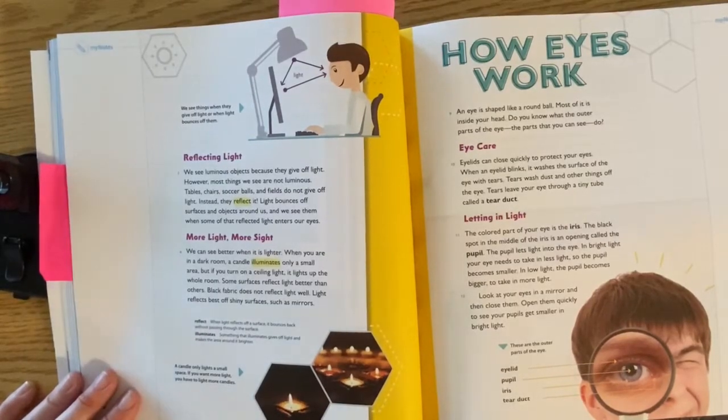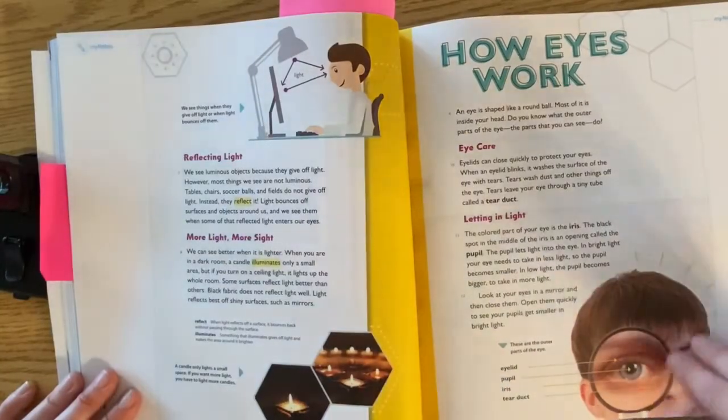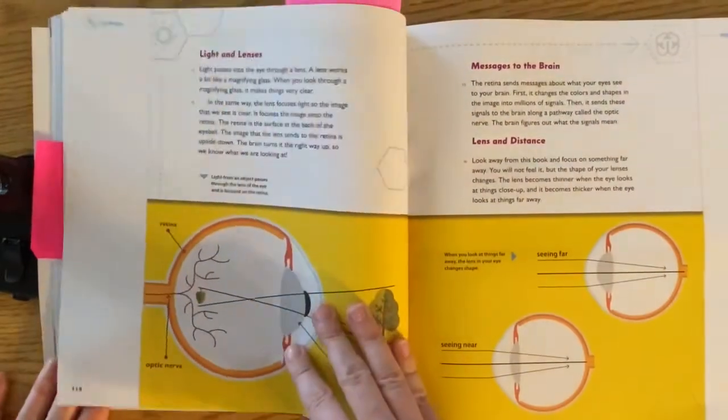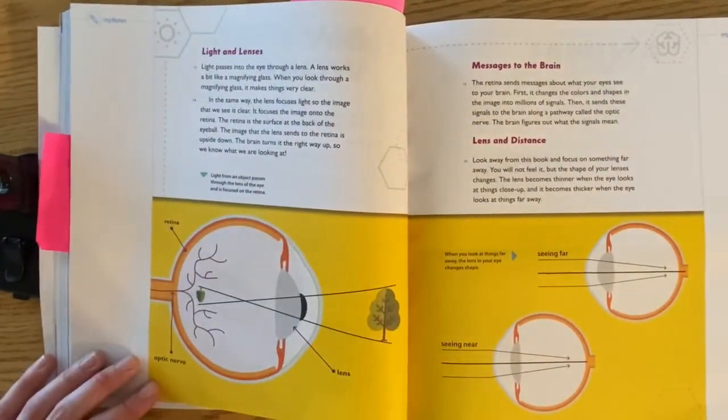Look at your eyes in a mirror and then close them. Open them quickly to see your pupils get smaller in bright light. These are the outer parts of the eye: eyelid, pupil, iris, tear duct. Light and lenses. Light passes into the eye through a lens. A lens works a bit like a magnifying glass. When you look through a magnifying glass, it makes things very clear. In the same way, the lens focuses light so the image that we see is clear.